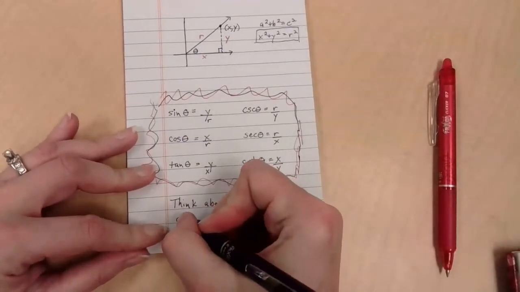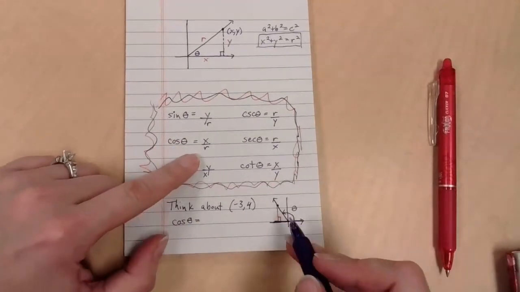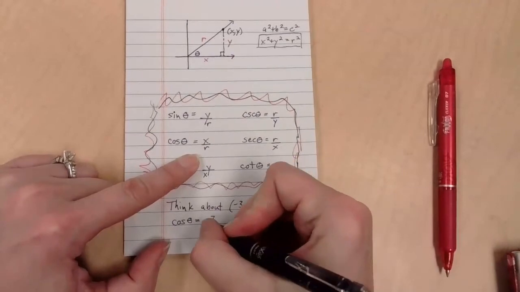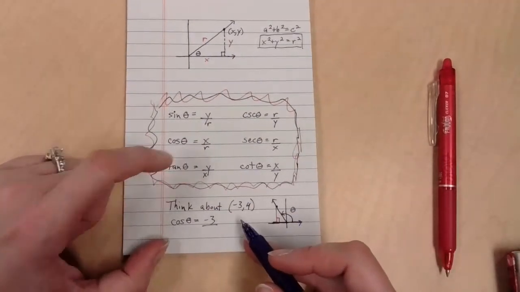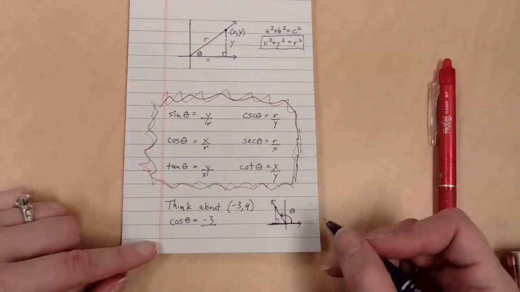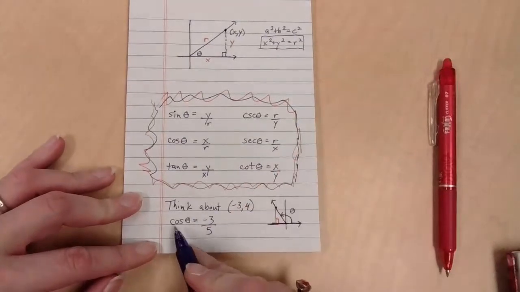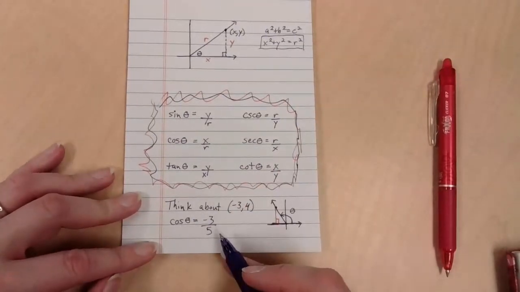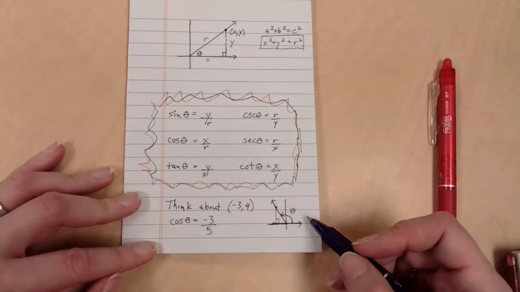If I would like to know the value for the cosine of theta, cosine is going to be x over r. X in this case is a -3 over r. By the way, that's a 3, 4, 5 triangle, right? I gave you something nice and easy. That means your hypotenuse here, or the radius, is going to be 5. That is going to be the cosine of theta, -3/5. That's its value based on that point. We could do the rest of them, but that's the idea.